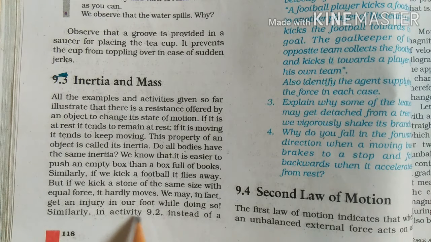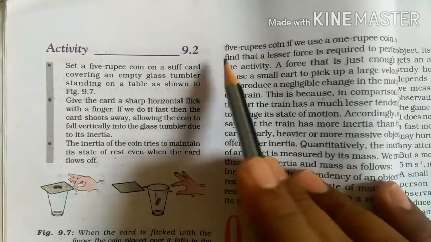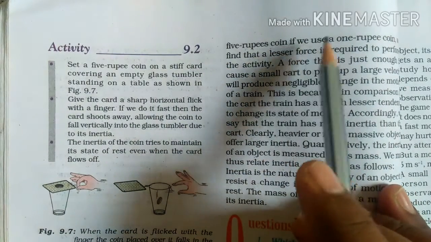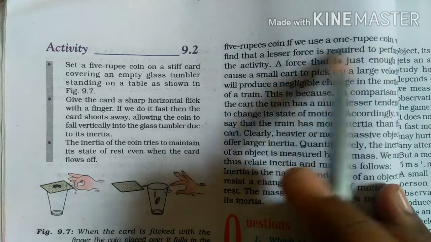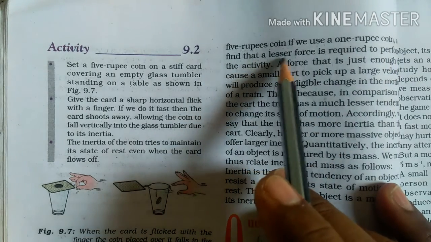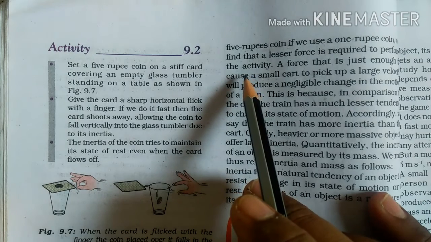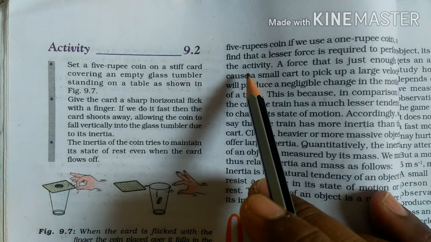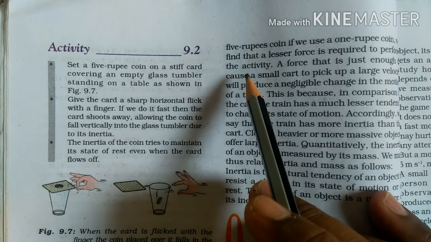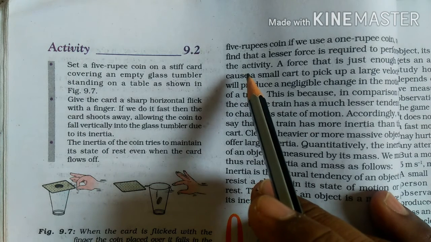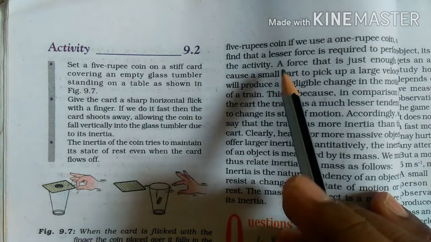Similarly, in activity 9.2, instead of a 5 rupee coin, if we use a 1 rupee coin, we find that a lesser force is required to perform the activity.